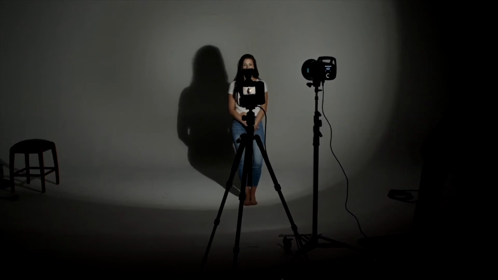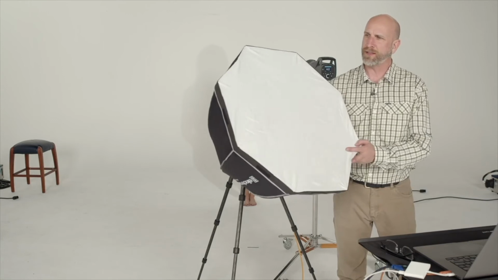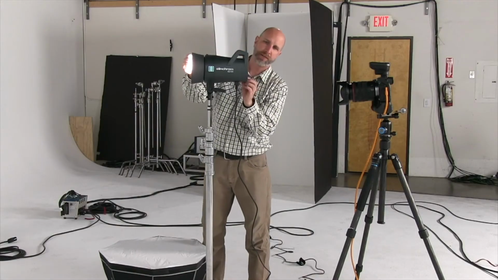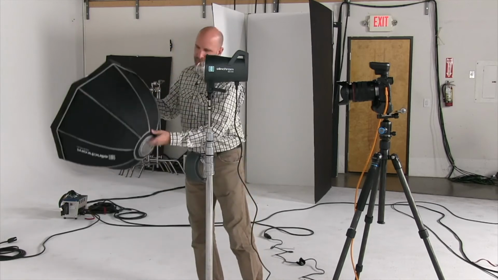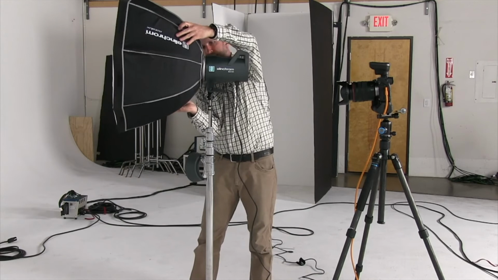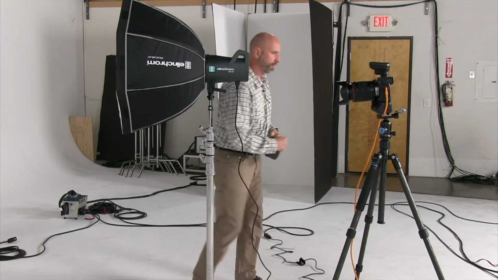Okay, so the second thing that you can do is, whoa, almost tripped, change the light modifier. So I'm just going to add this. This is a deep Rotolux, so it's a roundish softbox here. And so what I'm going to do is replace my standard reflector. Turn off this modeling light. I'm going to replace the standard reflector with my softbox. So I will line this guy up. There we go. So now that's on there.